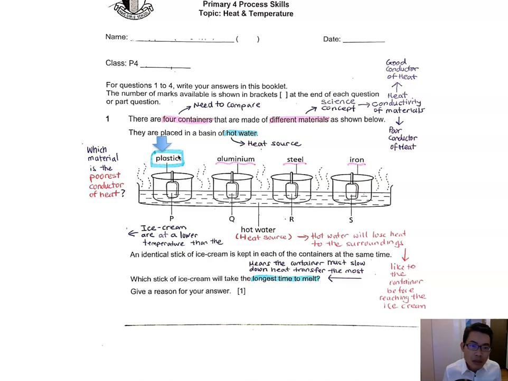Now, since the ice cream is at a lower temperature than the surroundings, such as the hot water, and then of course the container that is getting heat, the ice cream will gain heat from the hot water. Which means that we want it to melt the slowest, therefore the container must be made of a poor conductor of heat. So which stick of ice cream will take the longest time to melt? Definitely it is the container here. And this ice cream will be ice cream stick P.